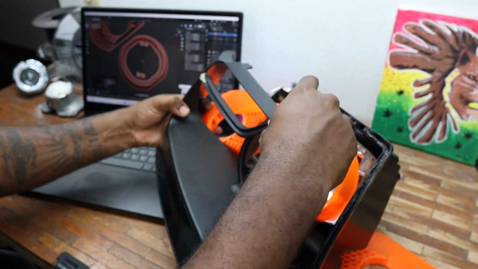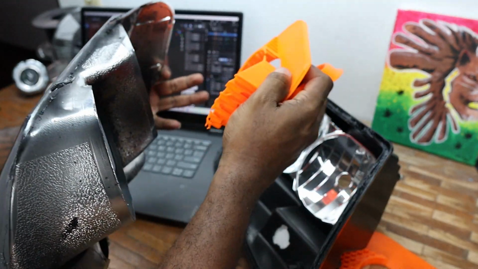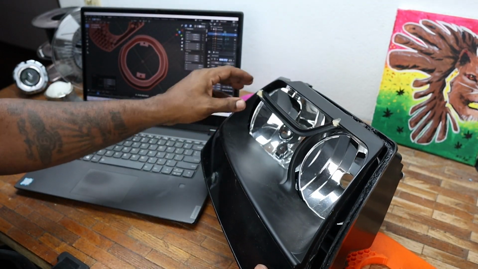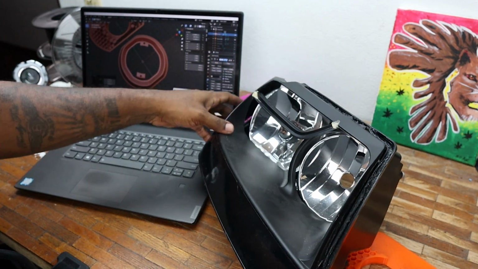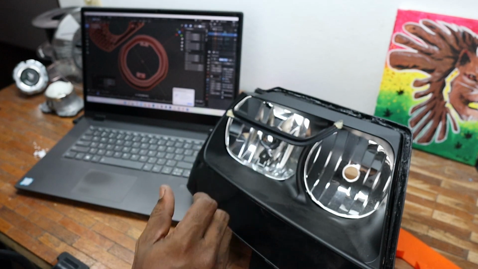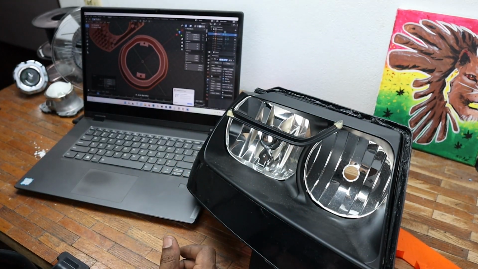Now all these are 3D printed rings that were here. Those were already there. The headlights originally, without this bar across here, look like that. Open concept. A lot of room to do different things.